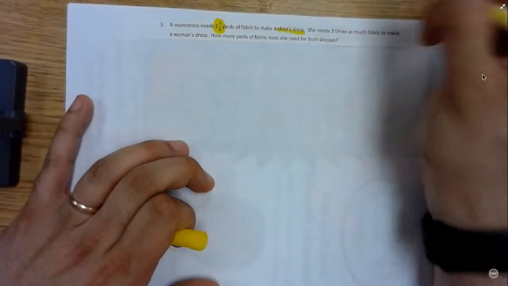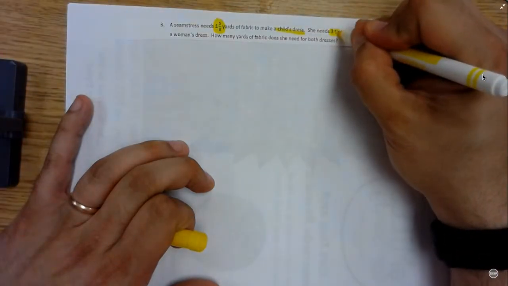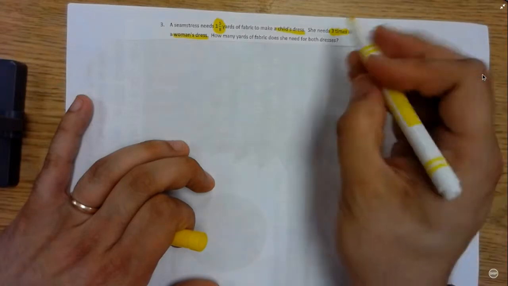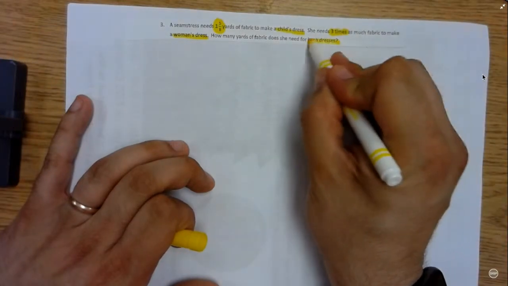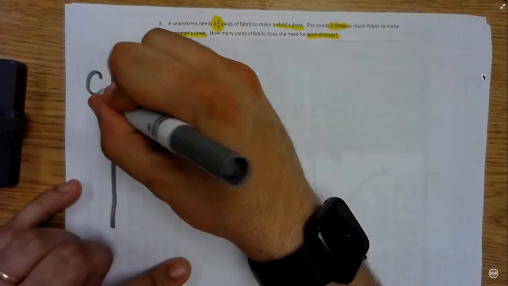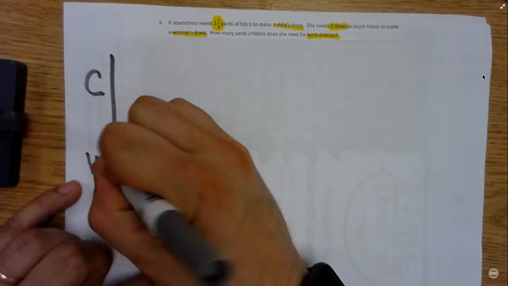So I'm just going to highlight some of my key information here. 1 5/8 yards for a child's dress. 3 times as much for a woman's dress. We're looking at how much does she need for both dresses. So I'm going to set this up the same way for my bar models. We're going to do a child and a woman's dress.